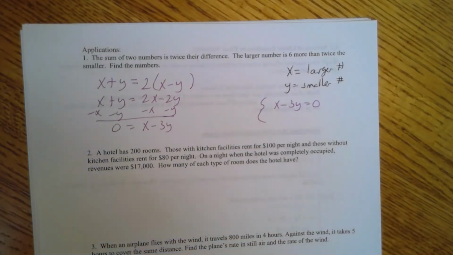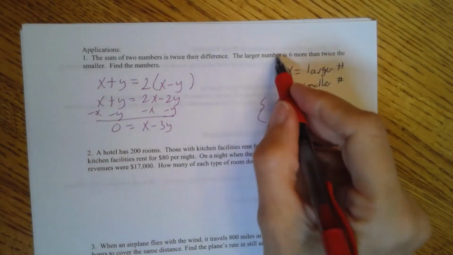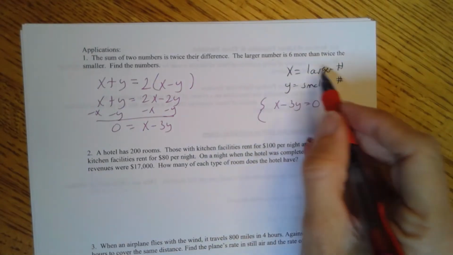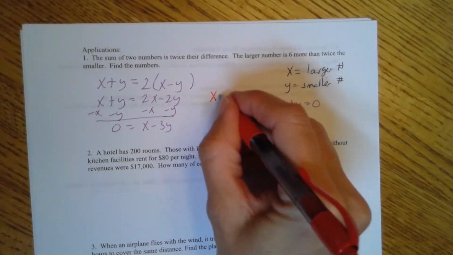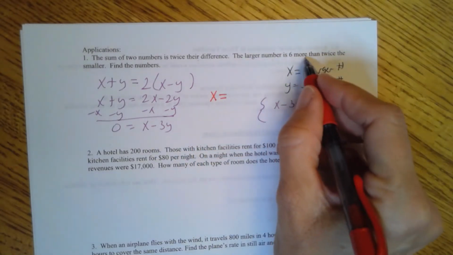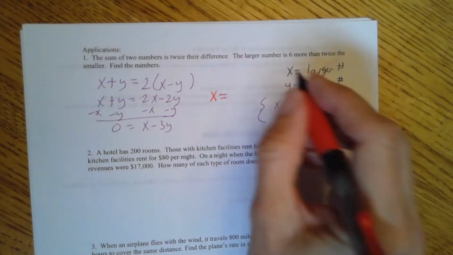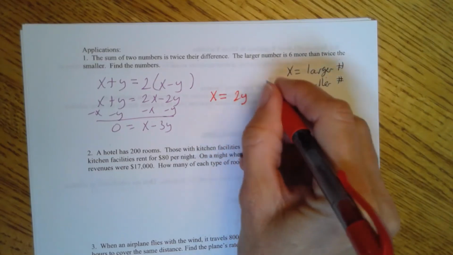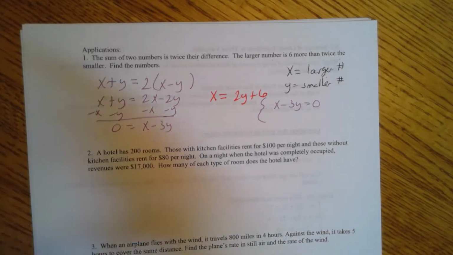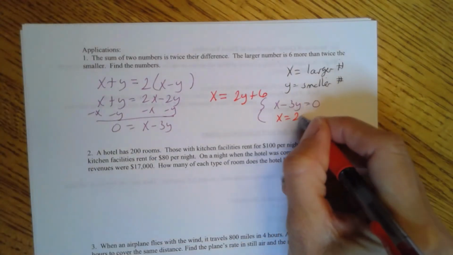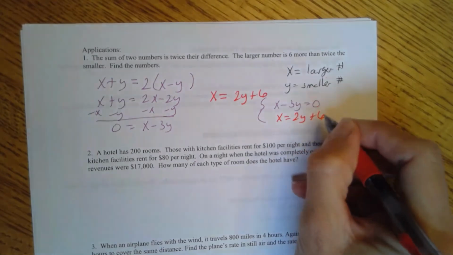Now, I also need a second equation. The larger, which I said was x, is 6 more than twice the smaller. So the larger, x, is your equal sign, 6 more than twice the smaller. So twice the smaller, and then 6 more than that. So 2y plus 6. So again, it all depends on which one you said was the larger and the smaller. I just said let x be the larger. So our other equation would be x equaling 2y plus 6.